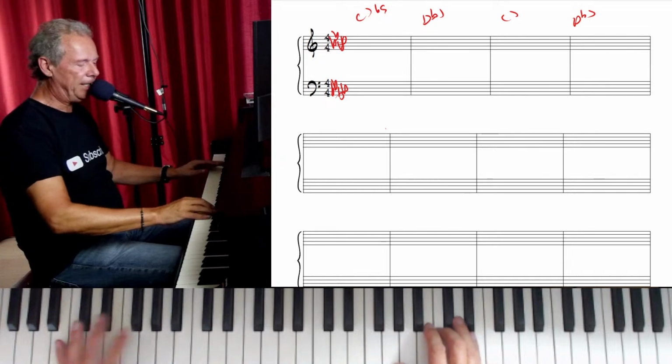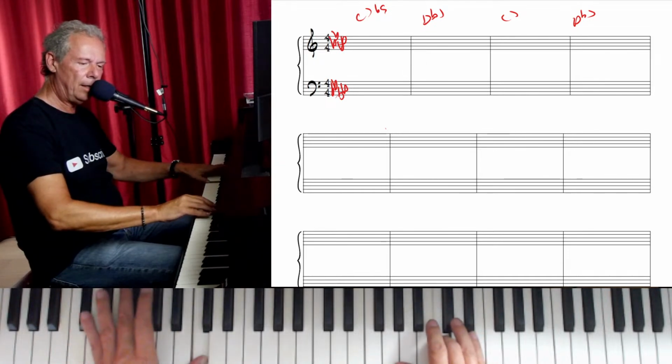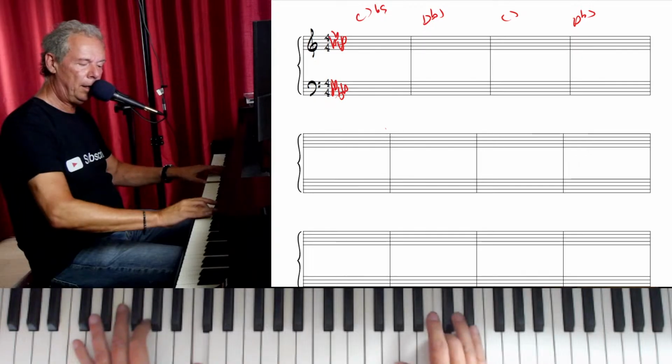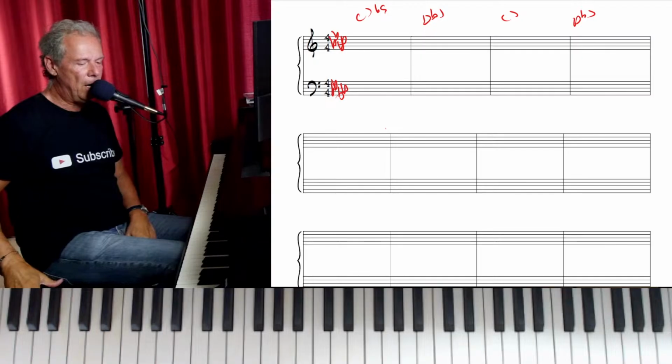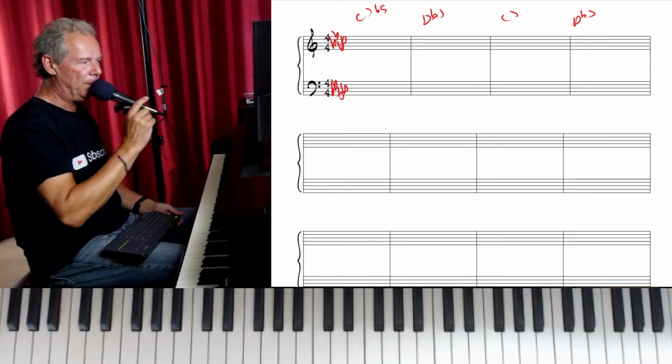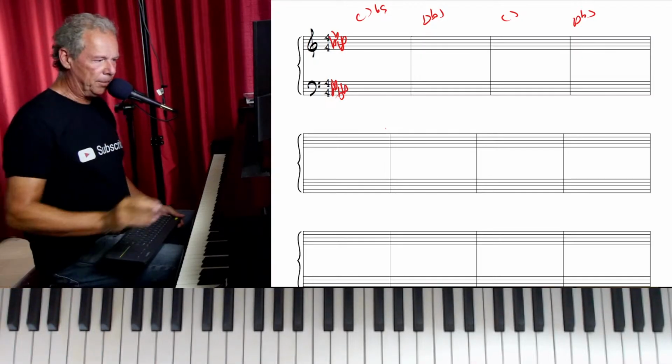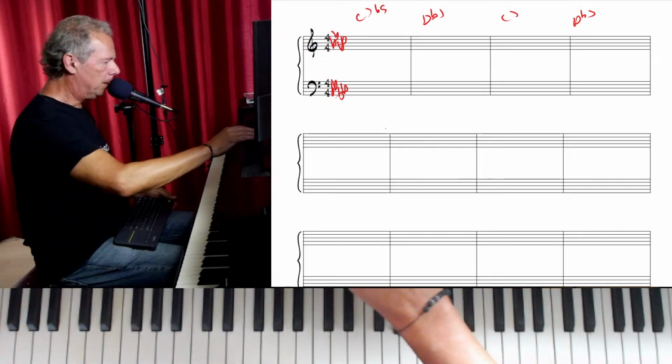It's also in the melody, if you listen to this. So it's a prominent note. So C7 flat 9. And I'm going to talk about how to use the diminished scale on this specifically.